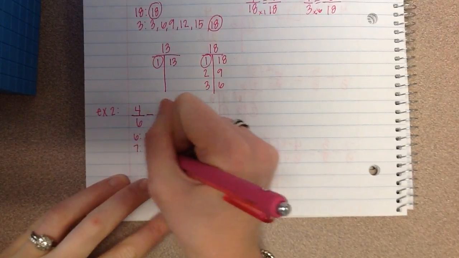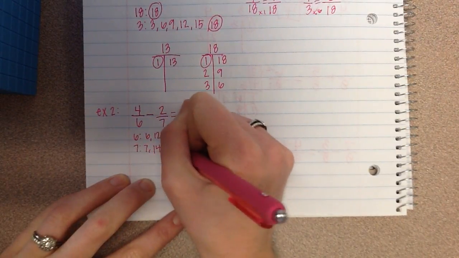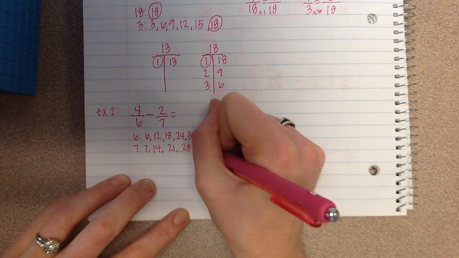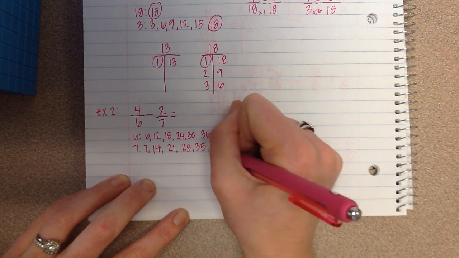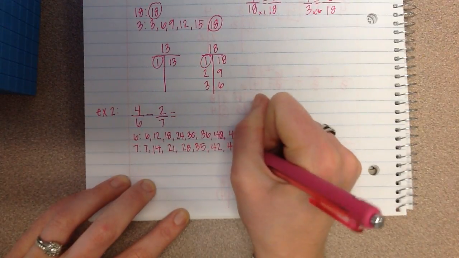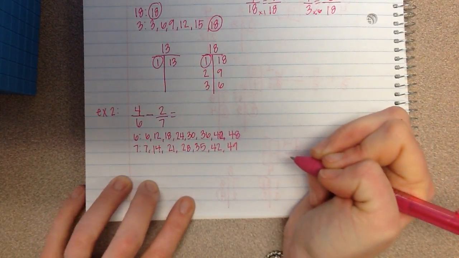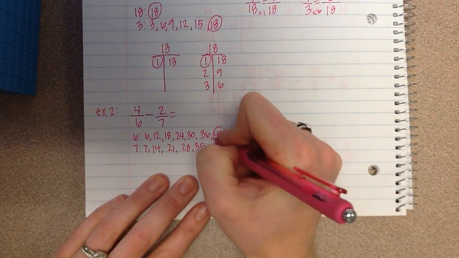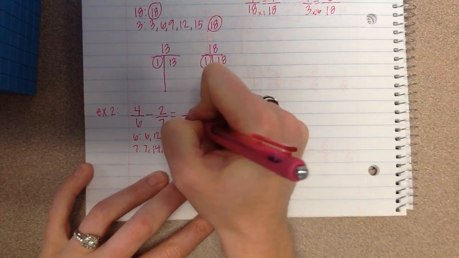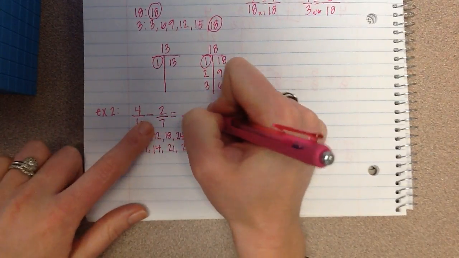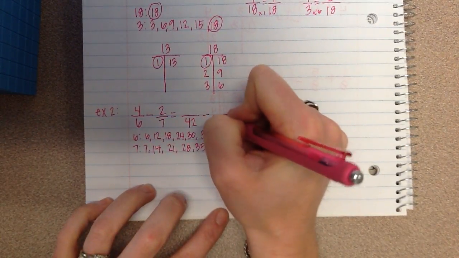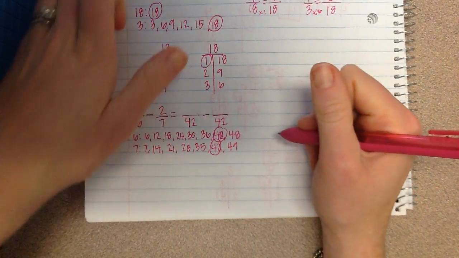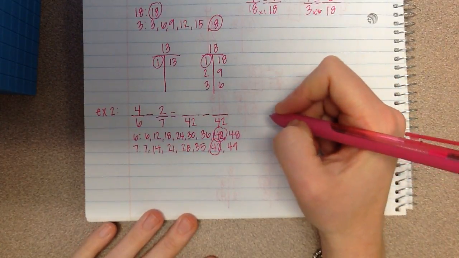Okay, 7, 14, 21, 28, 35, 42, 49. The lowest common multiple they have in common is 42. So I'm going to have 42 minus 42. Okay, so next step says change your fractions to equivalent.